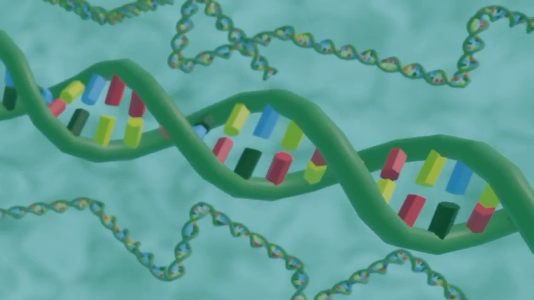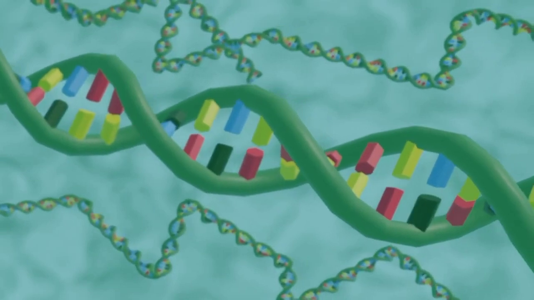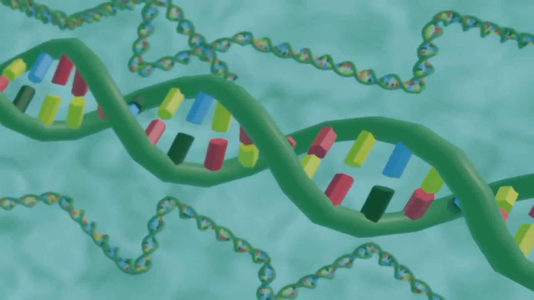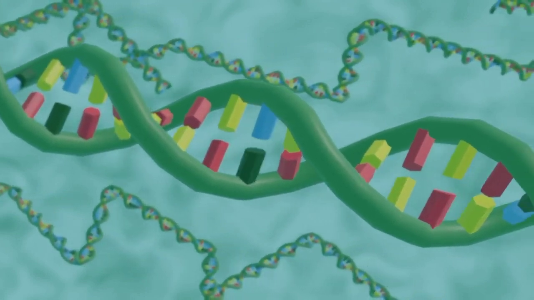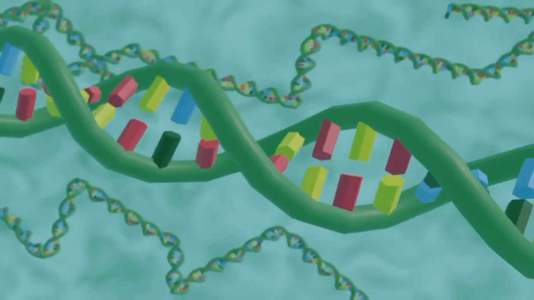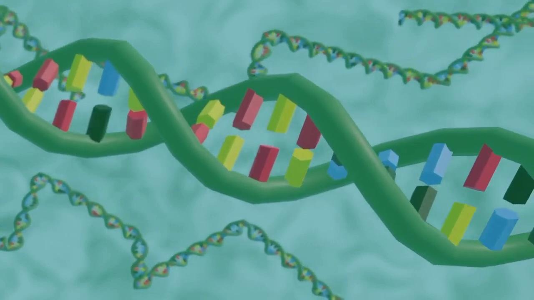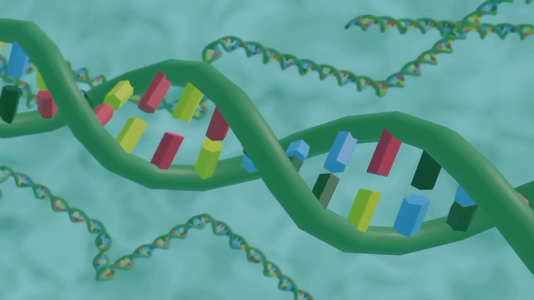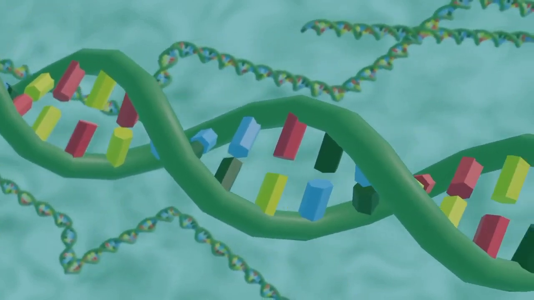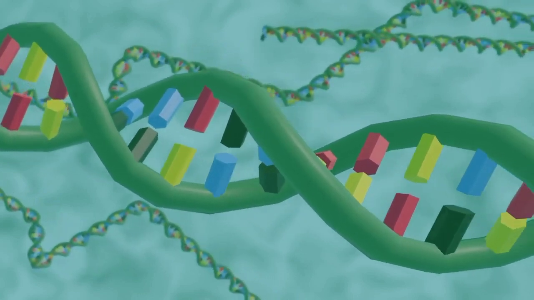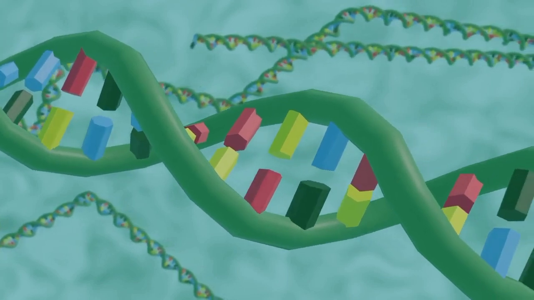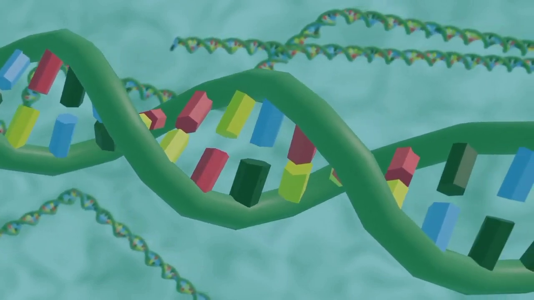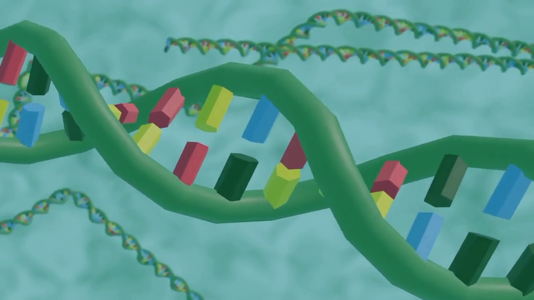DNA is a self-replicating structure. Replication needs to occur because existing cells divide to produce new cells, and each cell needs a full instruction manual to operate properly. So the DNA needs to be copied before cell division. DNA replication is catalyzed by a set of enzymes. Let's learn about the DNA replication process and the role of enzymes involved in DNA replication.